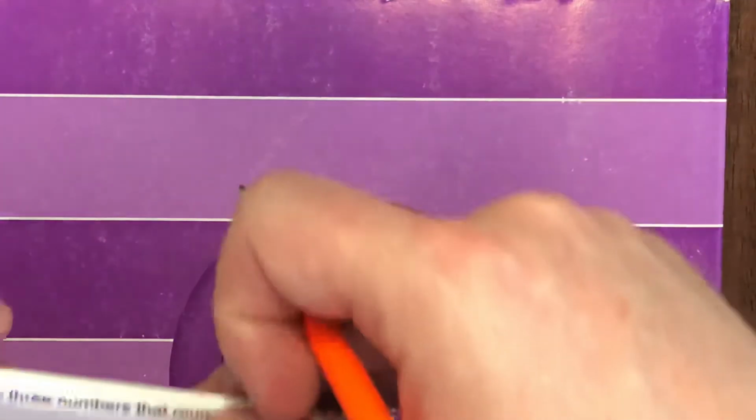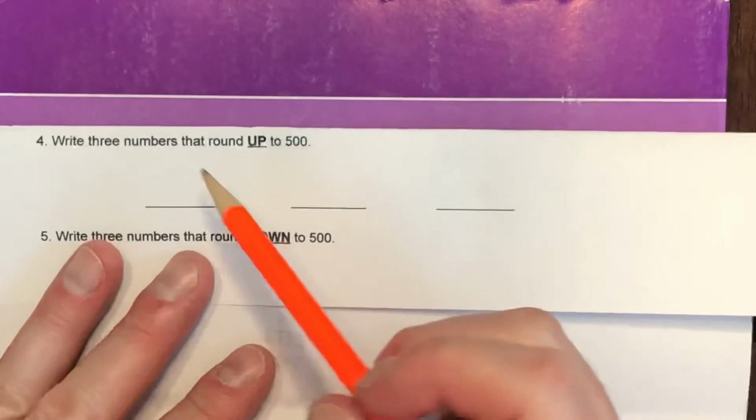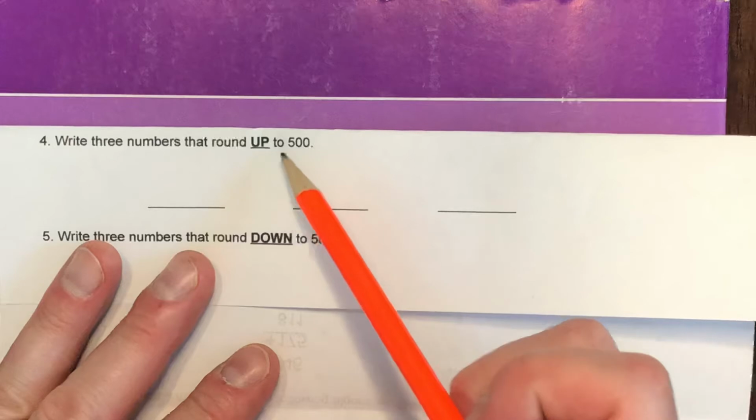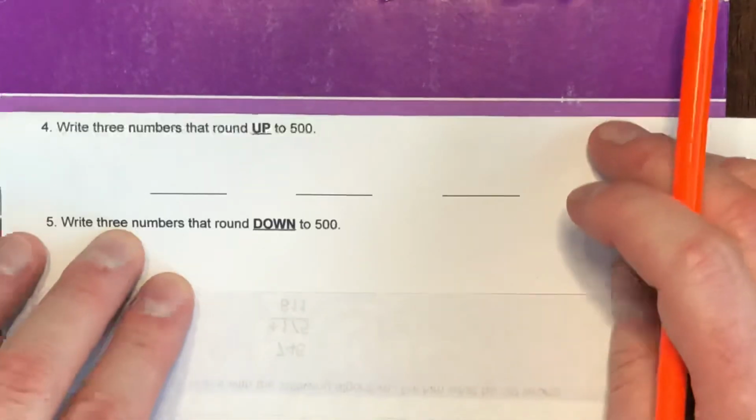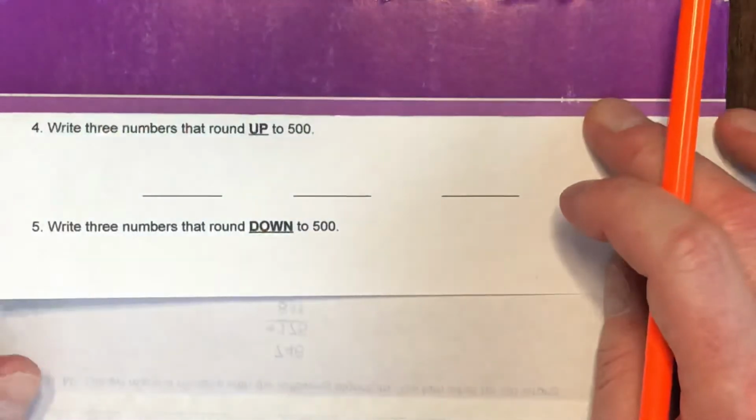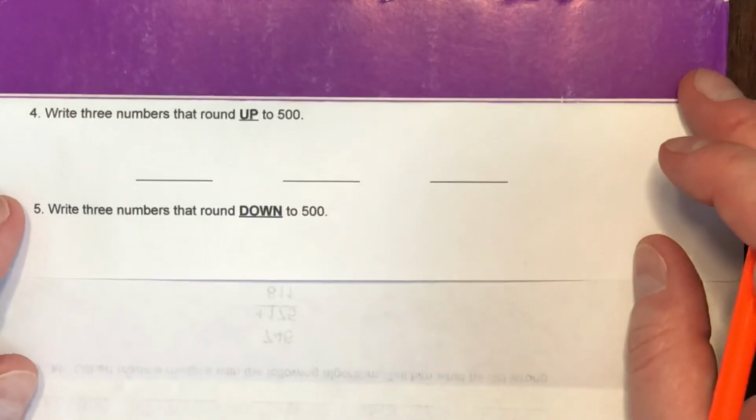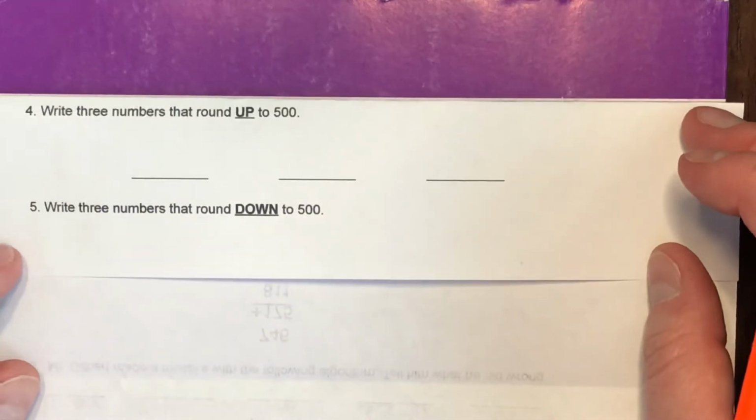I'm going to fold my paper so you guys can see this. And away we go. Here it is, number 4. Write 3 numbers that round up to 500. 3 numbers on your page. Are you ready? Smash that pause button, guys. Do this work, and then come on back and talk to me.